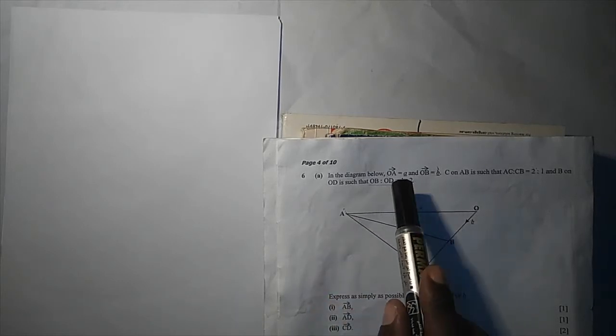In the diagram below, OA is equal to A. So from O to A we have A. OB is equal to B. So from O to B, here, you have to be very careful. From O to B here we have B.